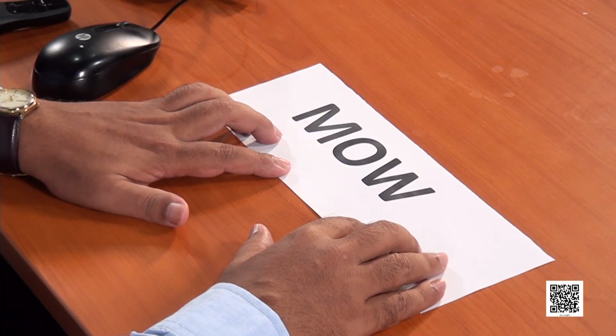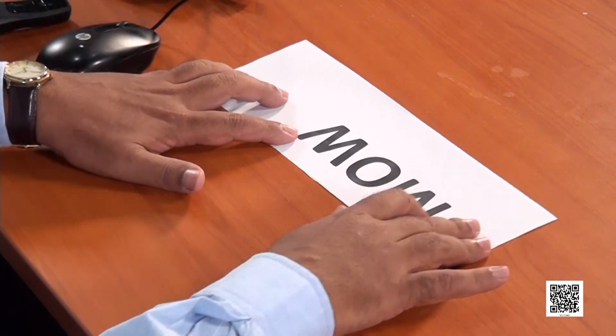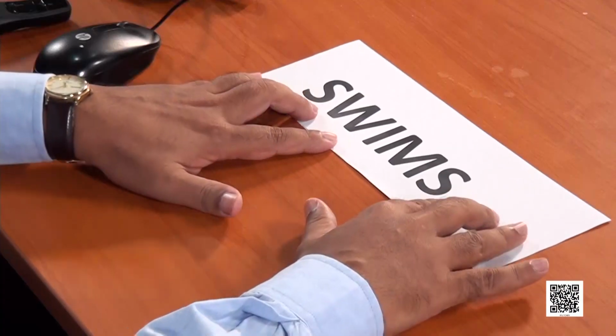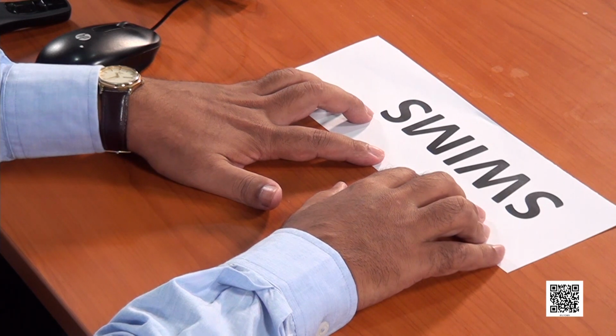Similarly, next word is mow. I am taking it, mow. Now if I am rotating it 180 degree, that is a half a turn. Am I getting mow? Yes. So it looks same on a half a turn. Then swims. On a half a turn, it also looks same.